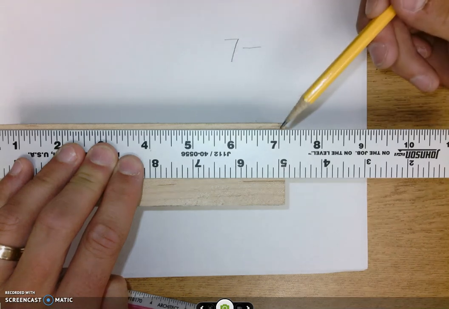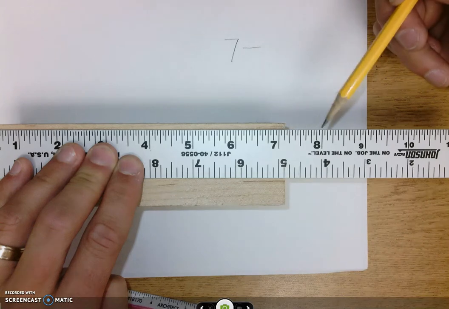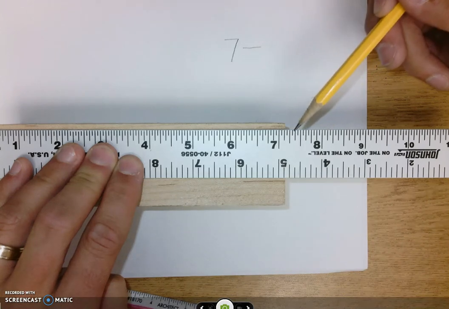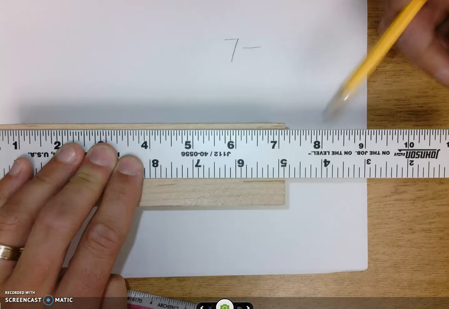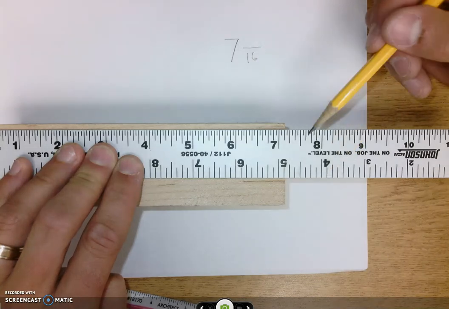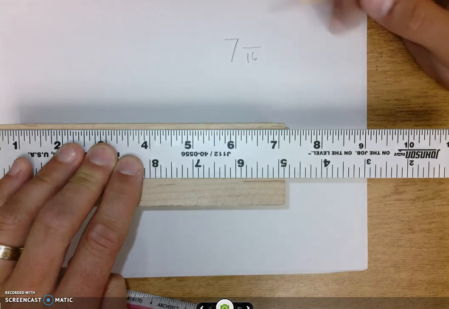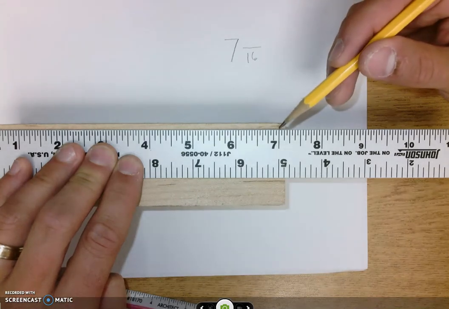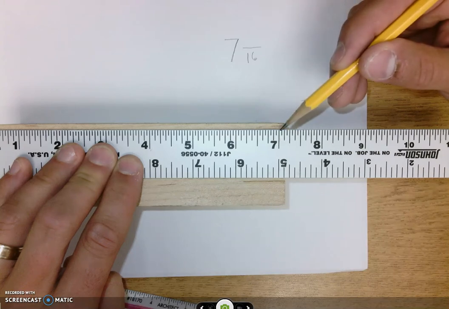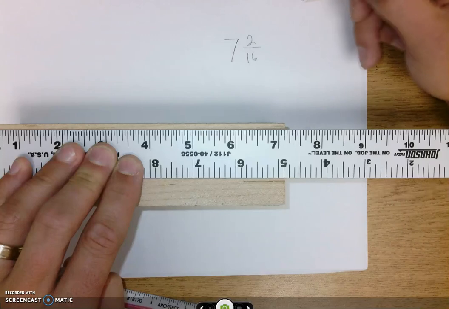Next thing for us to do is find out how many gaps or spaces are between each inch, or the 7 and 8. And as we count those up, we see that there's 16. Always double check, because different edges have different amounts; different tape measures and rulers are different. And then step 3, from the last full inch, which we said was 7, how many spaces until the measurement ends? 1, 2. 2 goes on top.